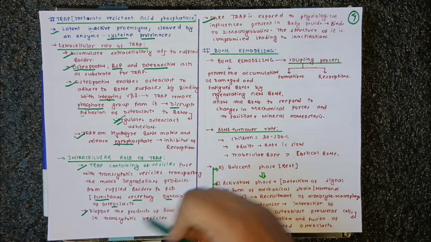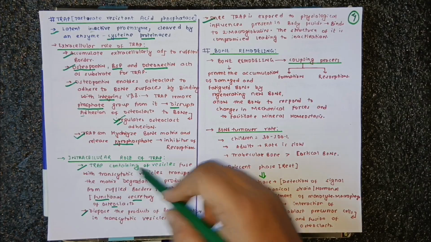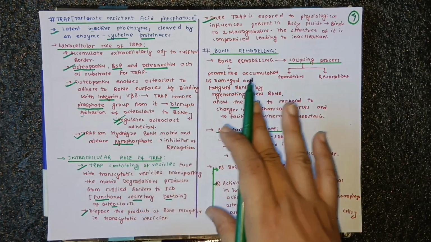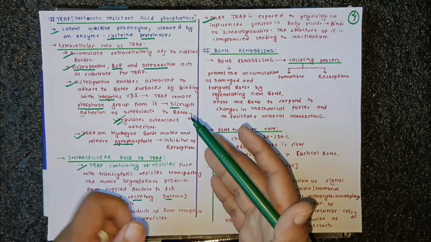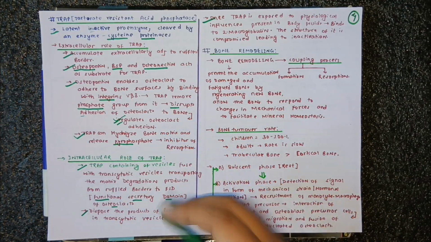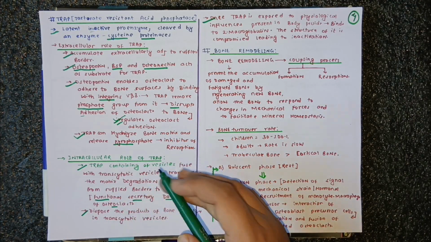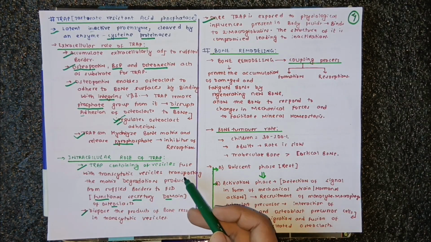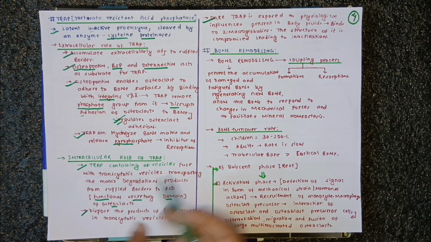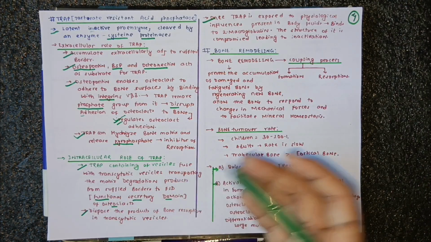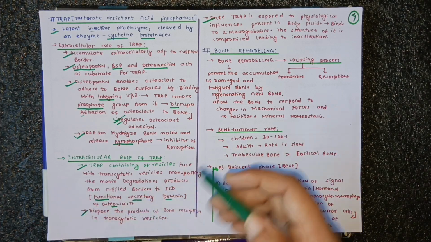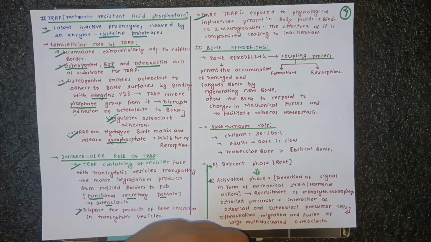This is the proper pattern. I have written it in the proper way, so when you read this note, you get a proper overview of what is happening there. But for remembering, you can just remember it is helping in the exocytosis. The proper way is to fuse with the transcytotic vesicle and transport the matrix degradation product from the ruffled border to the FSD. You can learn in your own way. I have written it here.